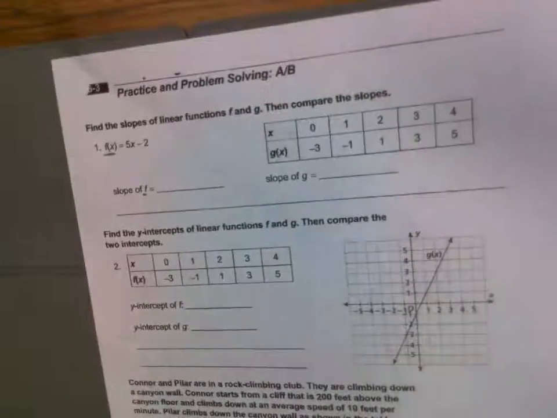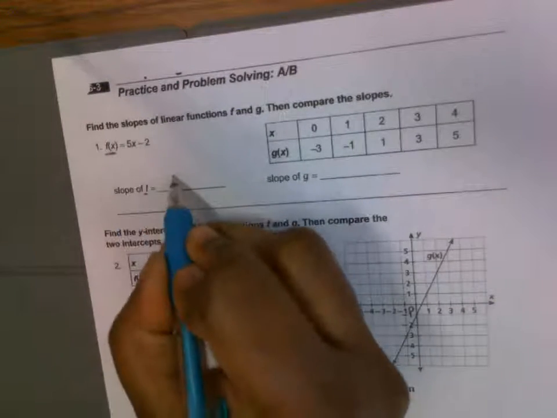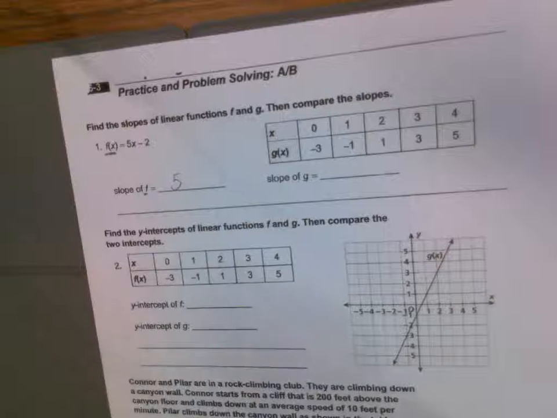You zoom in a little bit. Yes. It's very good. It's 5. Just leave the x off, okay? Good job. So it's the number that's in front of the x, and it's just 5. Great job.